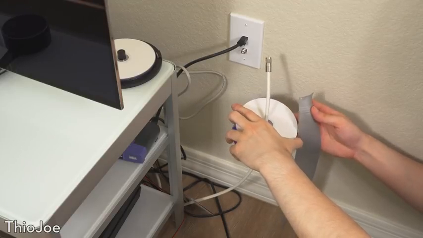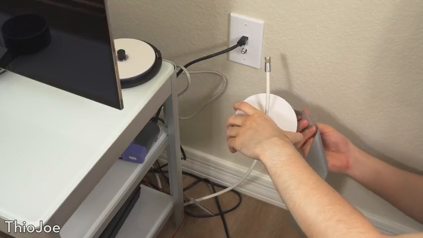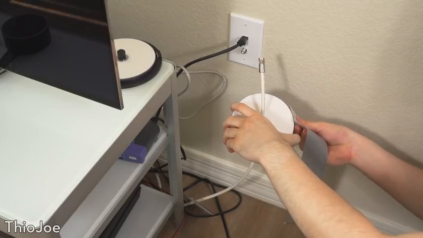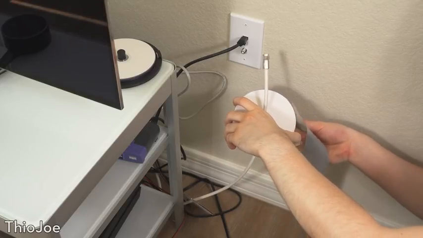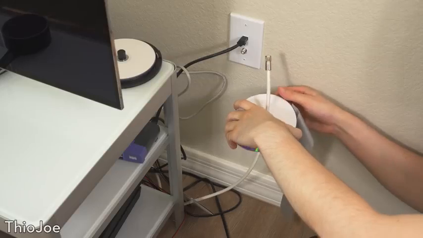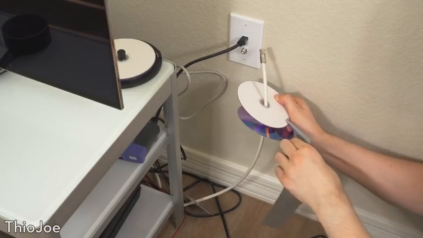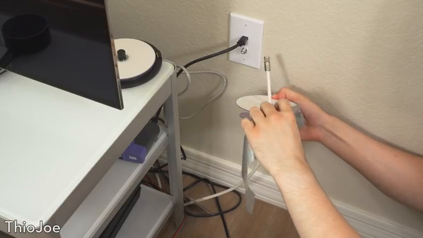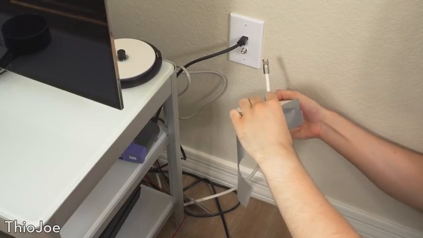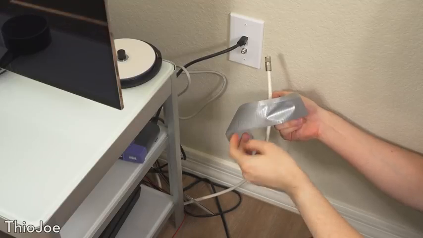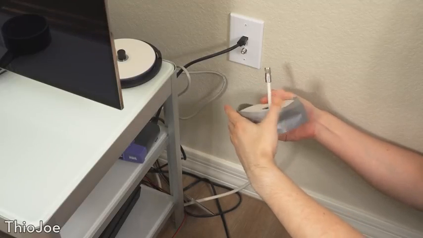We just want to space it out and use the tape to hold them spaced out. And then we're just going to hold this and go around the CD, just like this. And as you can see, it's going to kind of hold them apart.